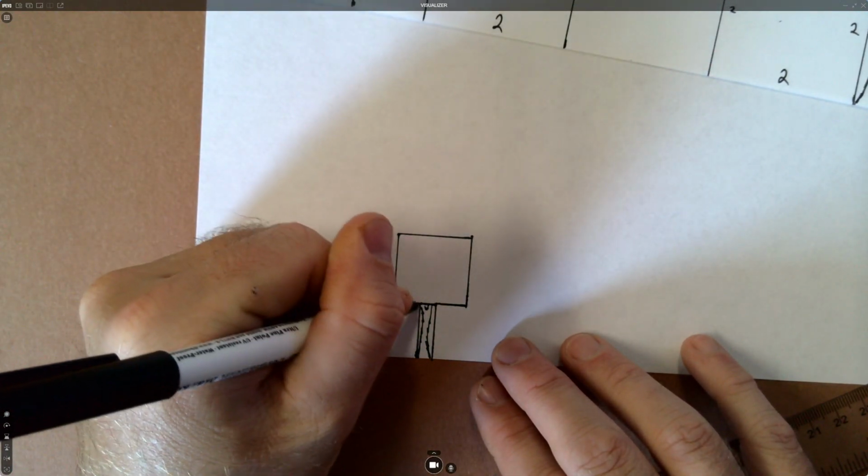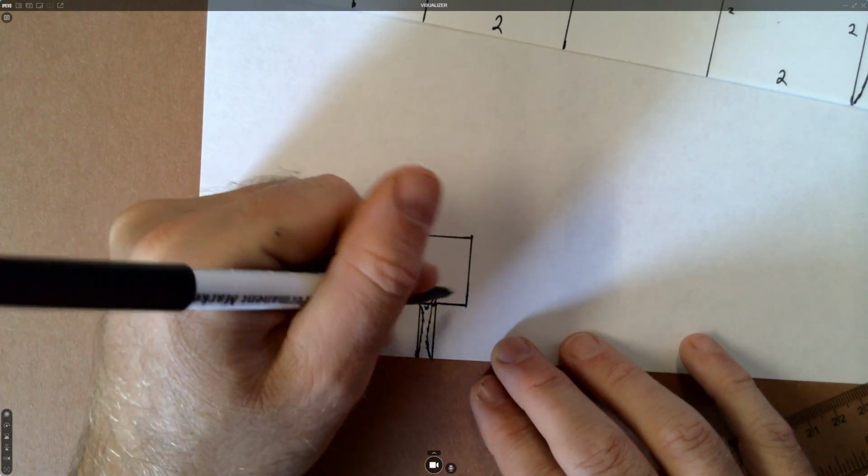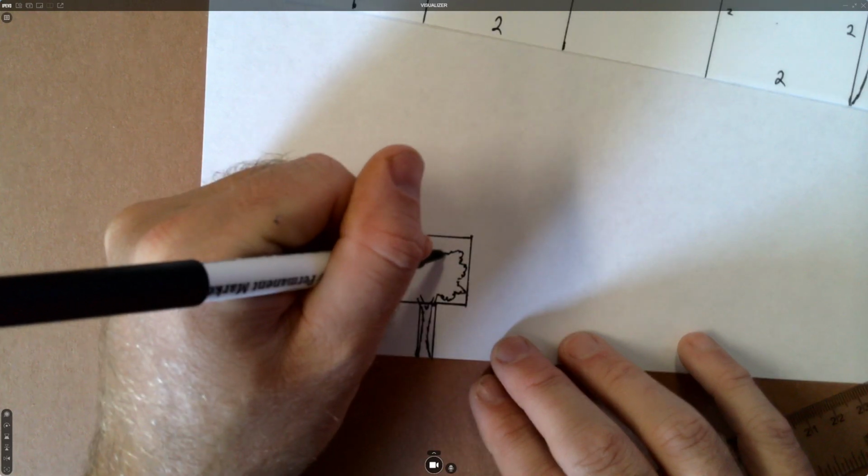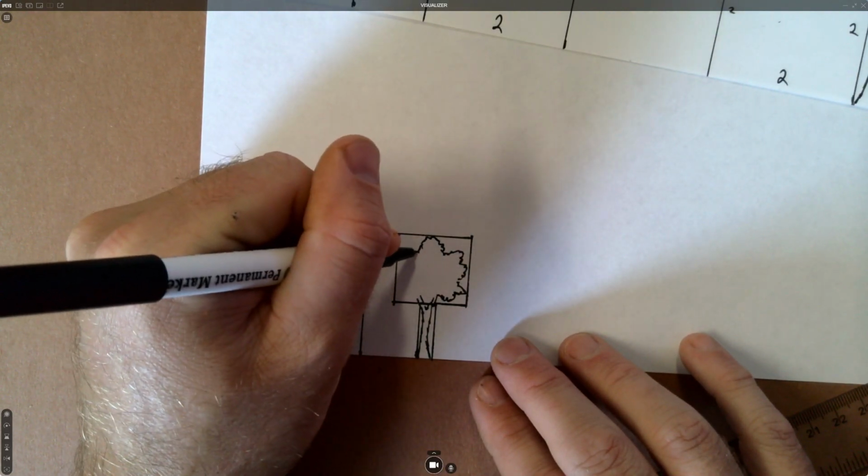When you get to the tree, try drawing the tree inside, but I'm not concerned if you do the tree exactly the same shape. I'm more concerned that you have the boxes that everything fits into.